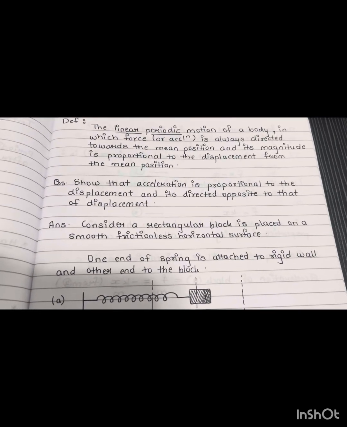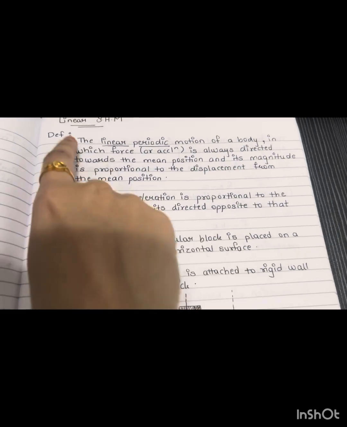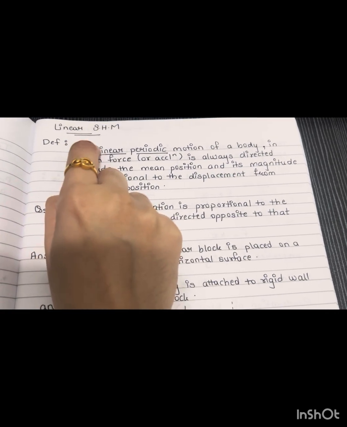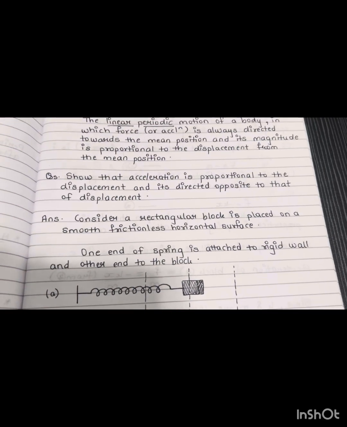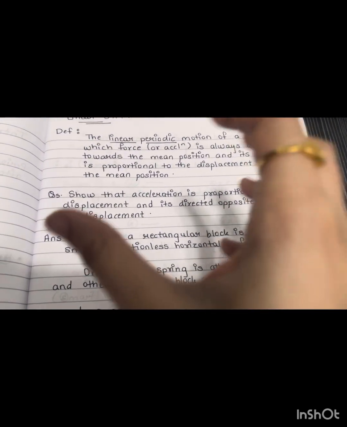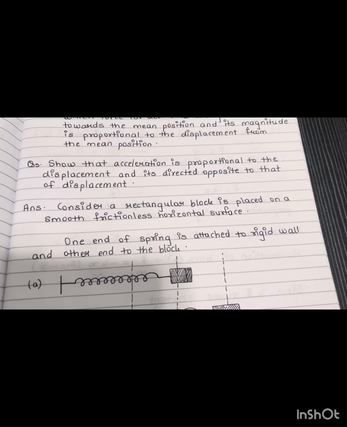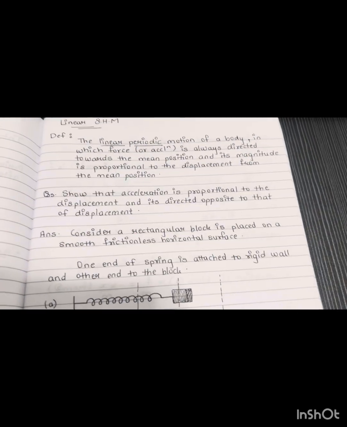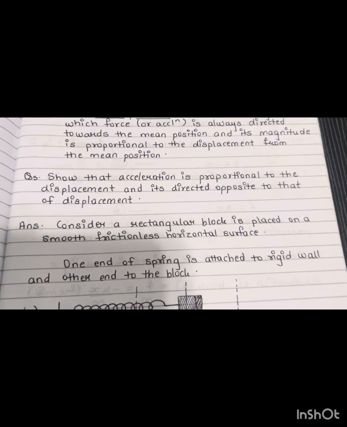Okay, one thing which you should keep in mind is you will never get a separate 1 mark question like define linear simple harmonic motion. This definition will always be with the derivation, like define and derive. You will never get only a 1 mark question as define linear simple harmonic motion. Always this definition will be along with the derivation.